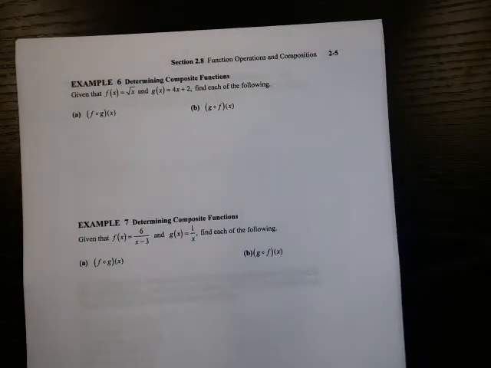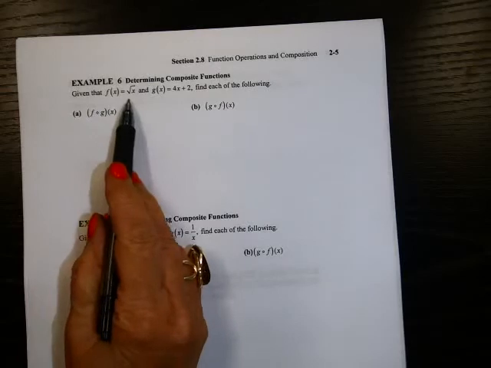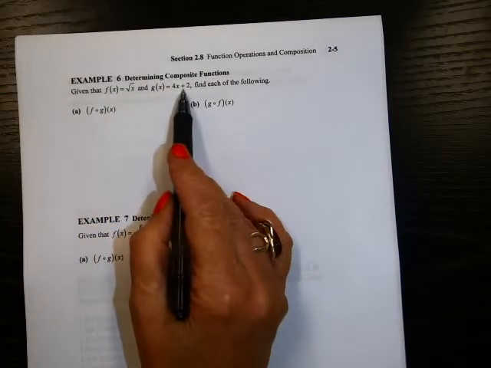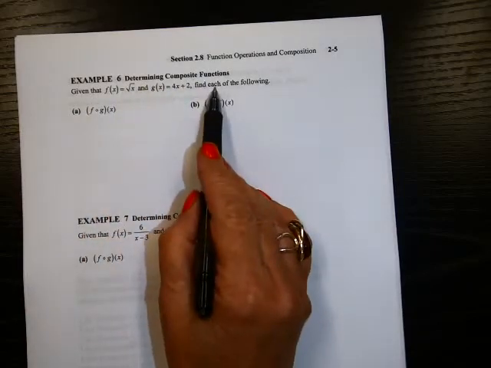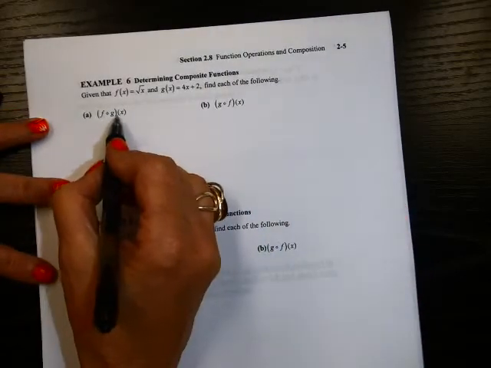Alright, let's look at example 6. In example 6, we have f of x is the square root of x. G of x is 4x plus 2. Given that, it says find each of the following. So we're just going to do this f of g of x.